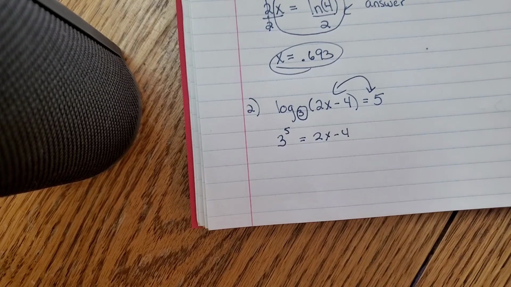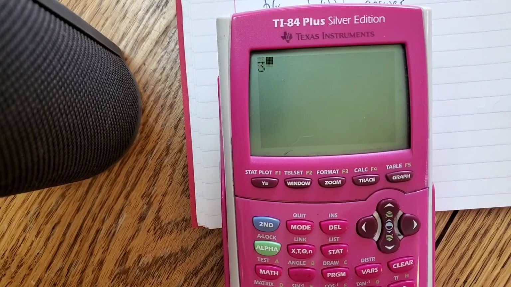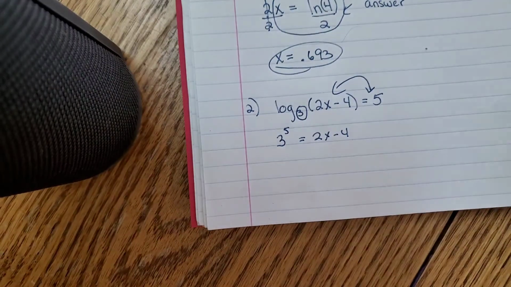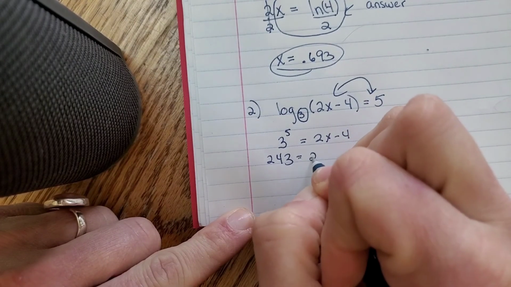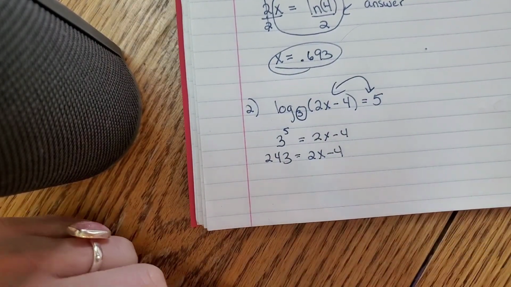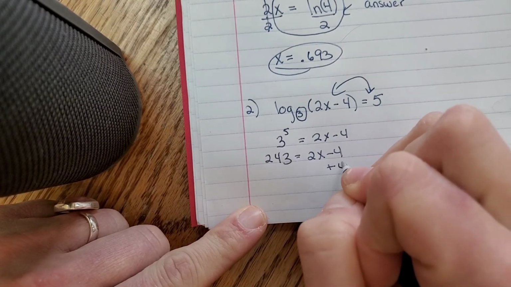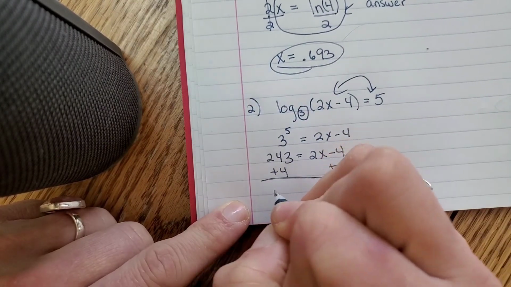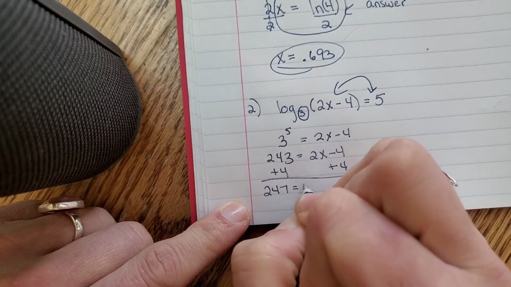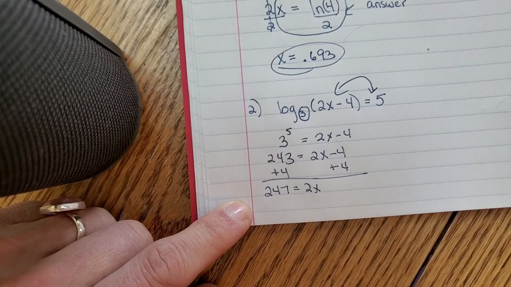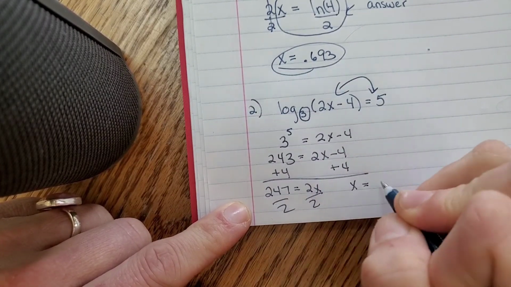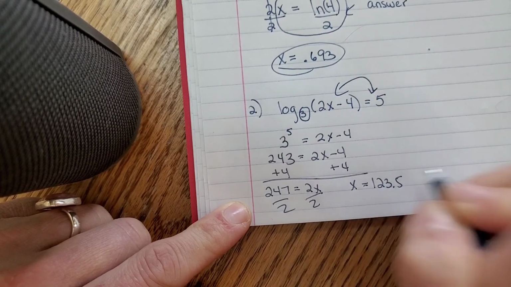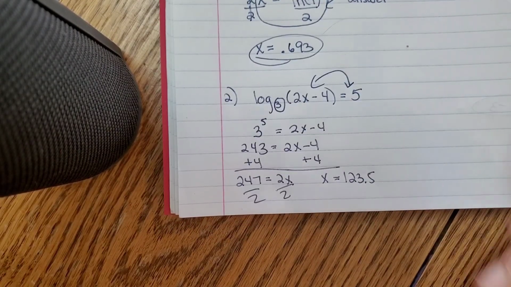And now it becomes a pretty simple equation, because if I do 3 to the 5th power, that's 243. So 243 equals 2x minus 4. And then we're just going to go ahead and solve it like we normally do. Add 4 to both sides. So you get 247 equals 2x. And then when we divide by 2, x is equal to 123.5.